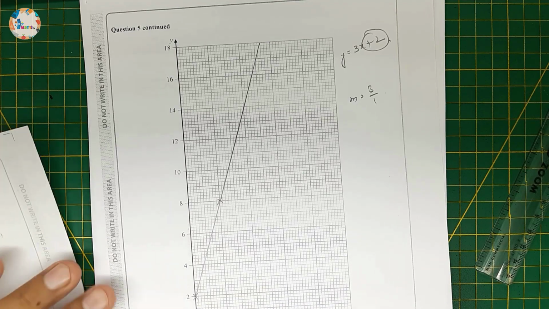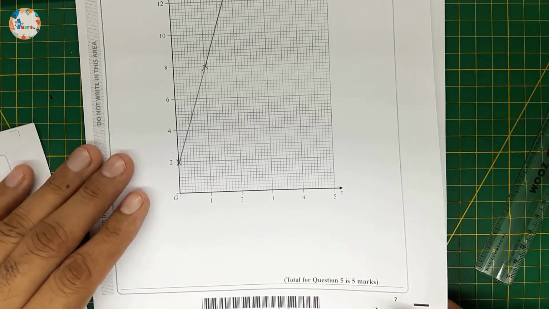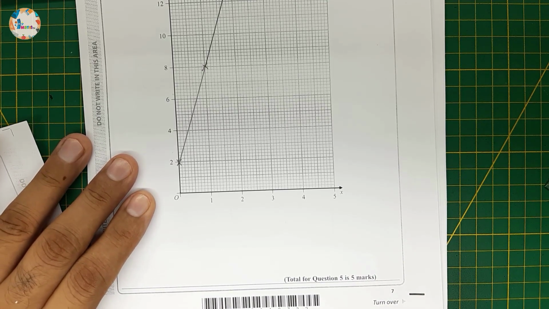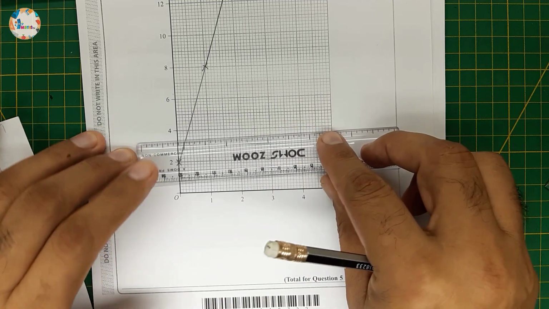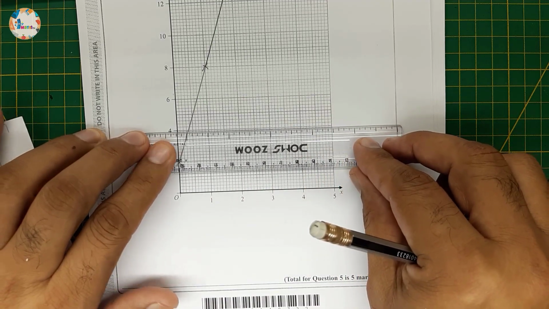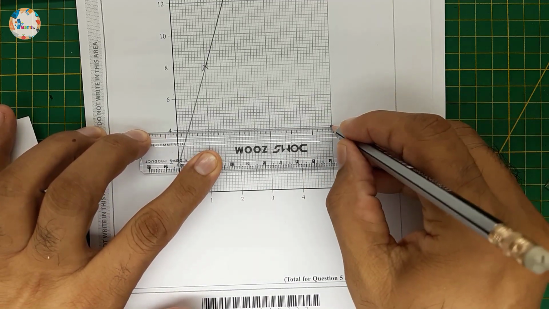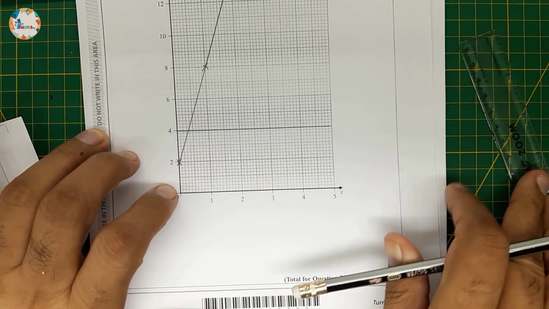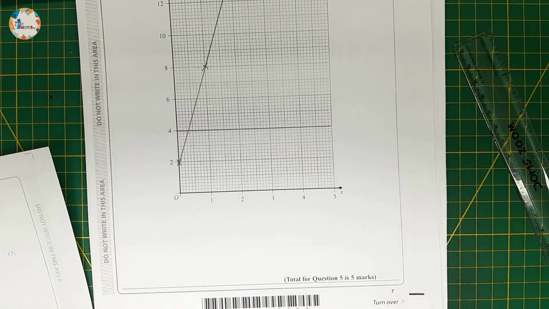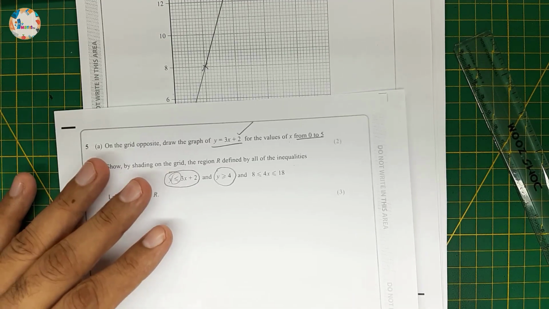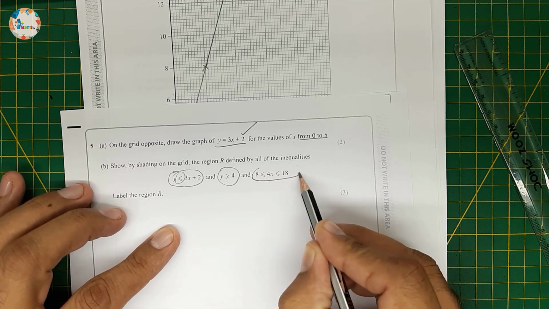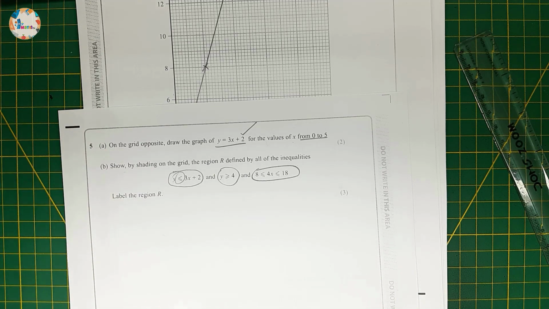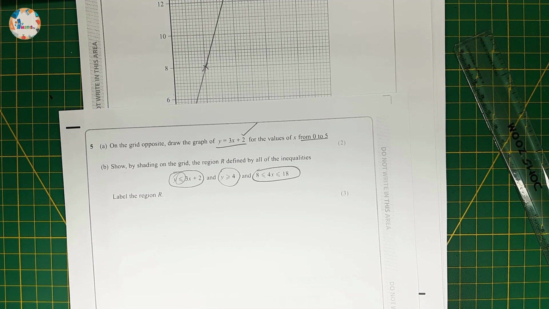I will move the page so that you can see clearly. So y is equal to 4 is this line. And then they are saying this inequality also, and we can solve this inequality and find the next equation as well.